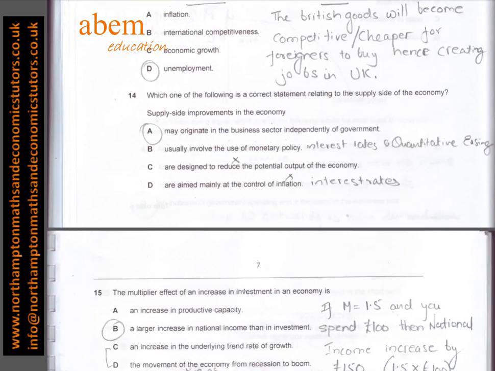In question number 14, A is the answer. Why? Because I've used process of elimination and I've said B is not the answer, as monetary policy is more to do with interest rates and quantitative easing. D is not the answer because it's about interest rates. C says policies are designed to reduce the potential output of the economy, which is completely incorrect. So supply side improvements in the economy may originate in the business sector independently of the government. Part A is the answer.